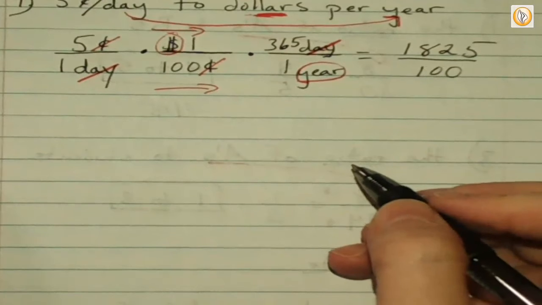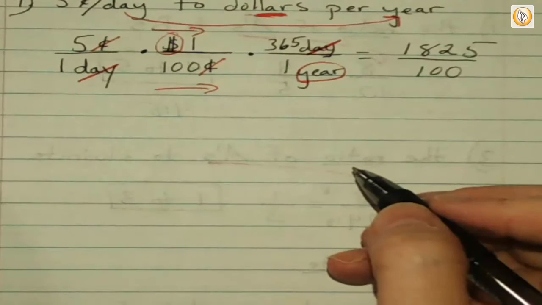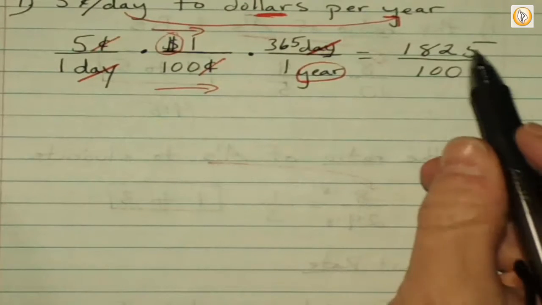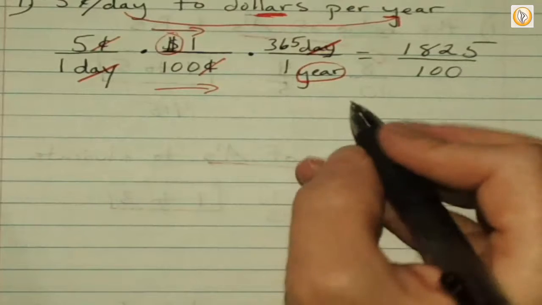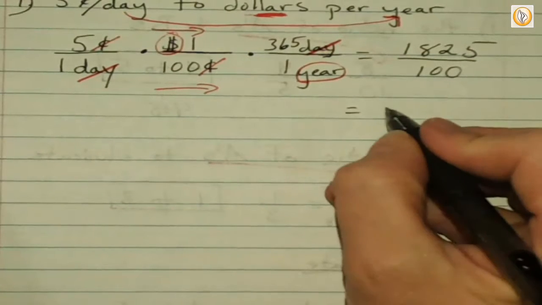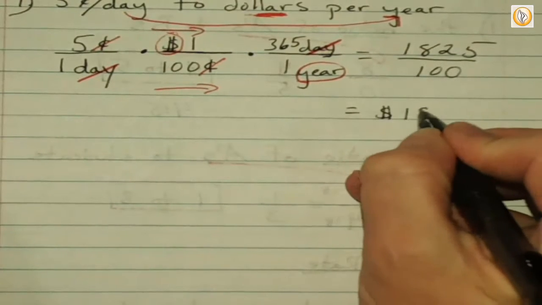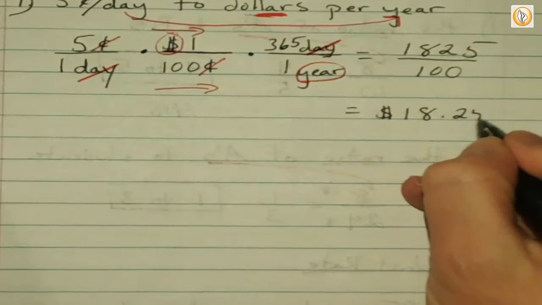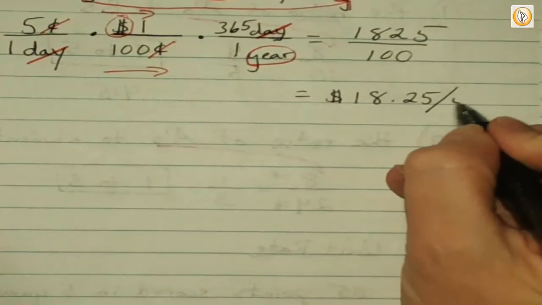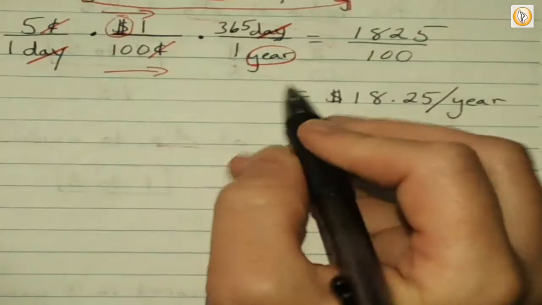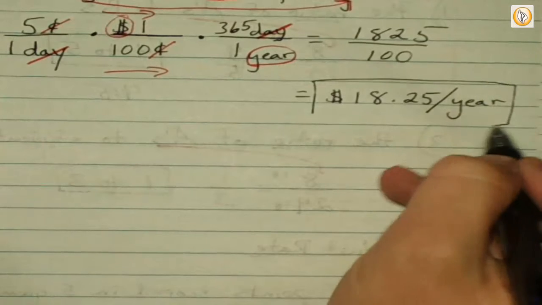Now, do we leave it like that? No. We divide. And if you divide correctly, and to save on time, I'm going to tell you, you get $18.25 per year. Make sure you write your labels correctly. That's a lot of money.